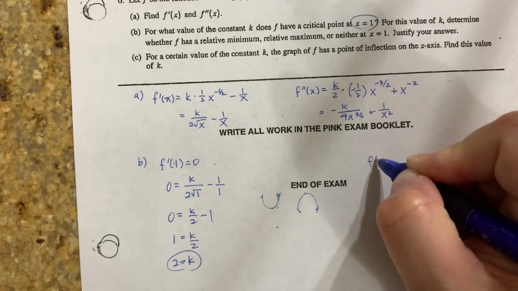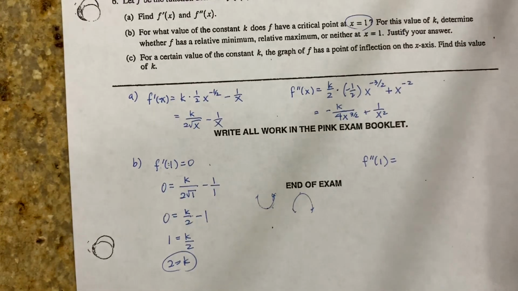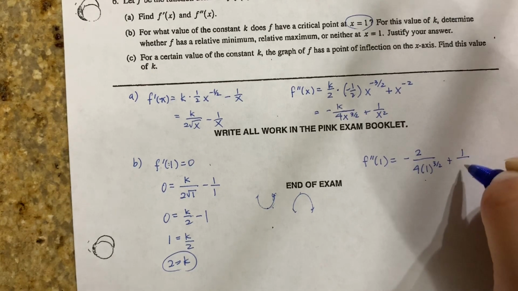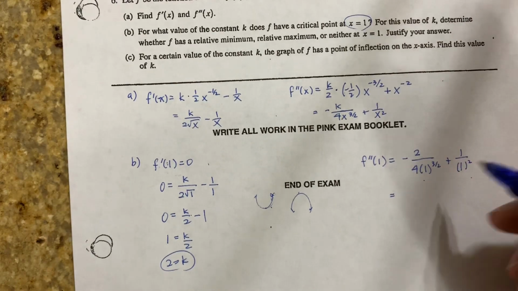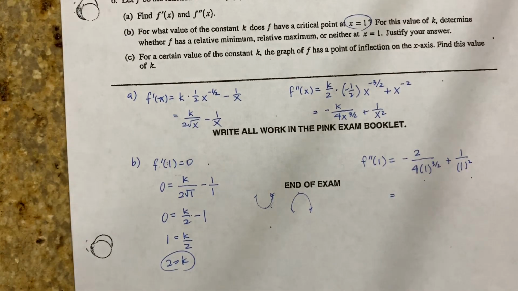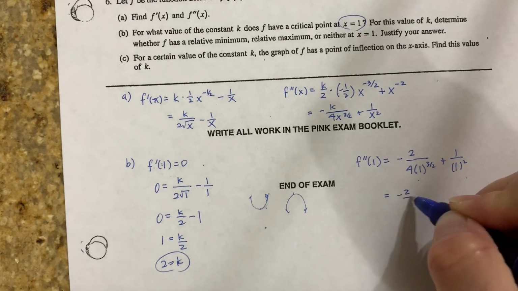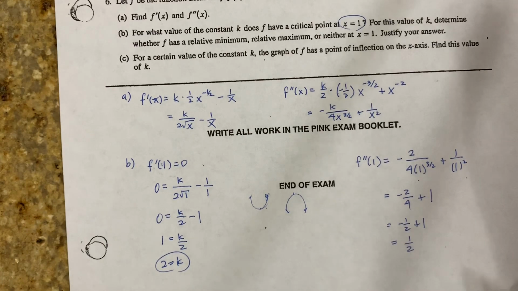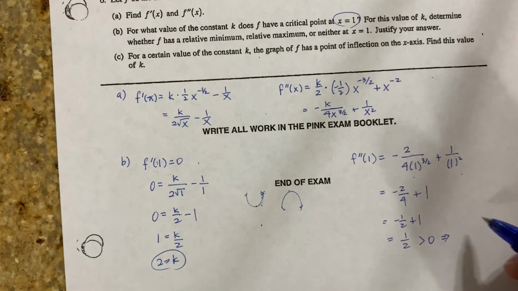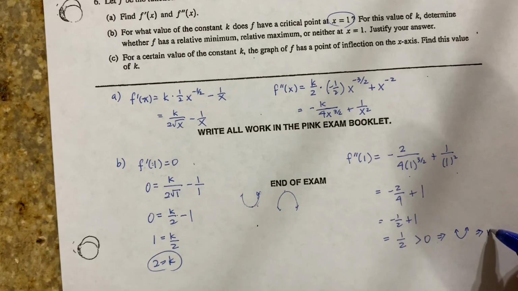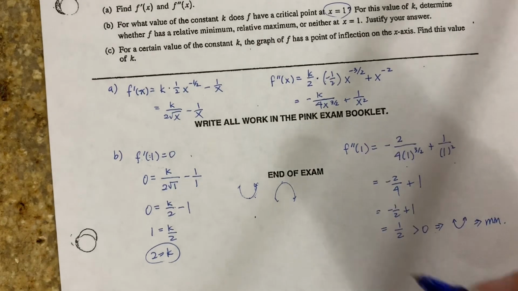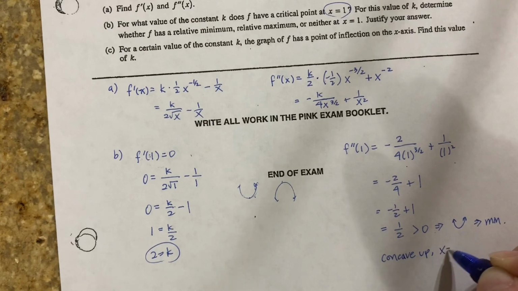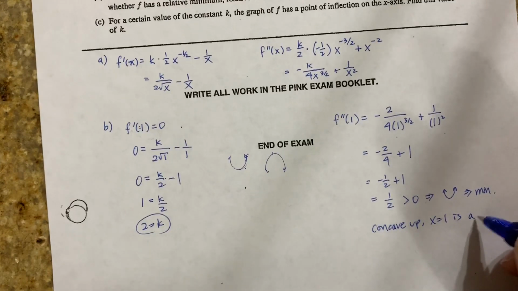So I'm going to find f double prime of 1. I know x equals 1, and I also know k equals 2. So negative 2 over 4 times 1 to the 3/2 plus 1 over 1 squared. 1 to any power is 1. So you get negative 2 over 4 plus 1, negative 1/2 plus 1 gives me a positive 1/2. Because it's positive, greater than 0, this is going to concave up. Hence, I have a minimum. So you will say that because it concaves up, x equals 1 is a minimum.